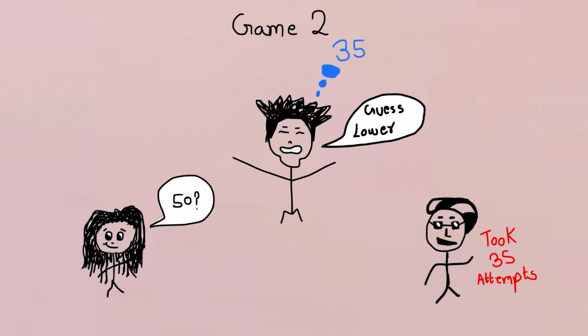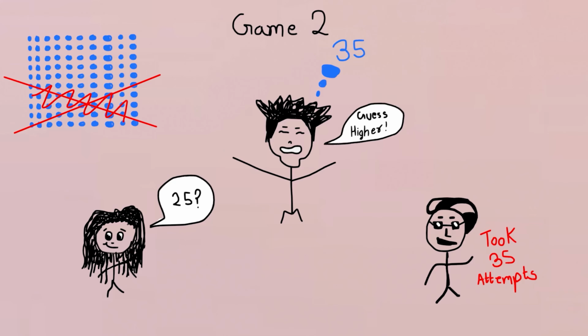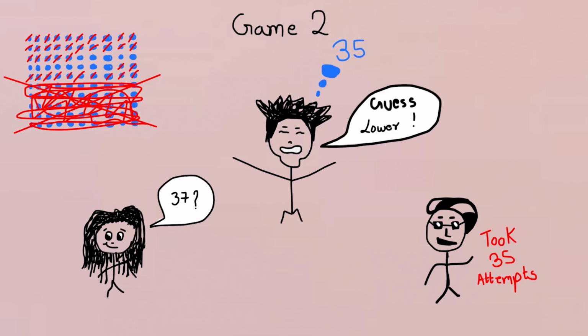And when Bob tells her the guess is high, she knows that the target number is less than 50 and she can eliminate all the options from 50 to 100. Next, she guesses 25, the middle of the remaining possible numbers. This time, Bob says this is lower, and with the same logic, she can now eliminate the numbers from 1 till 25. Continuing like this, she reaches the correct answer in around 6 guesses.